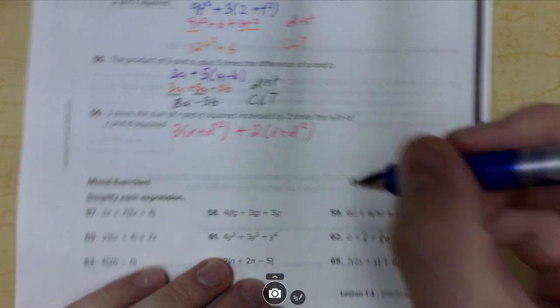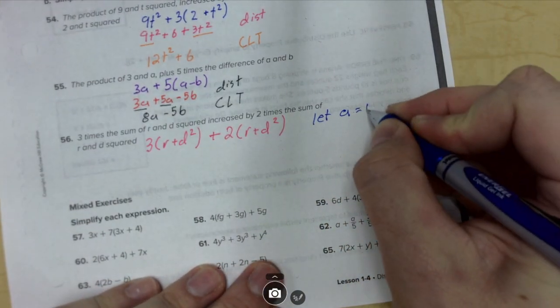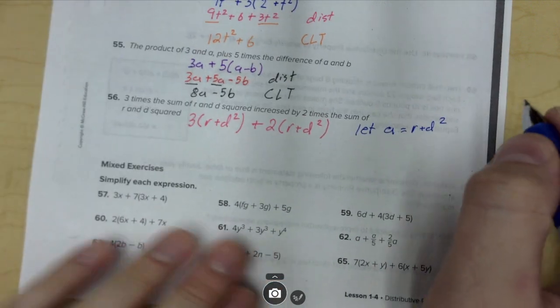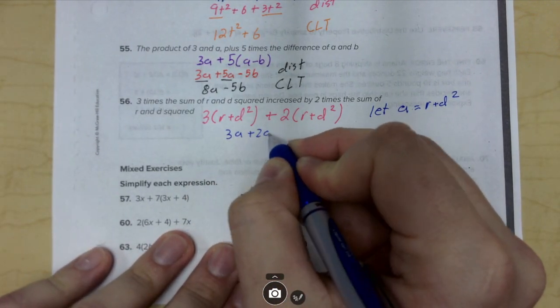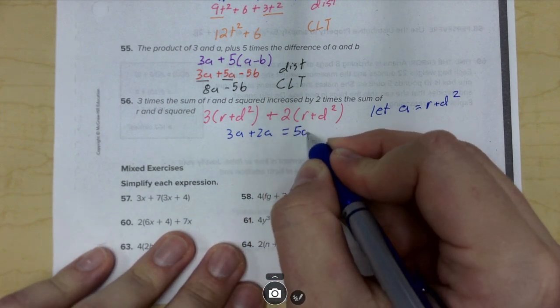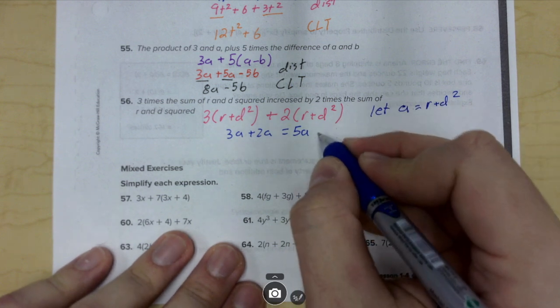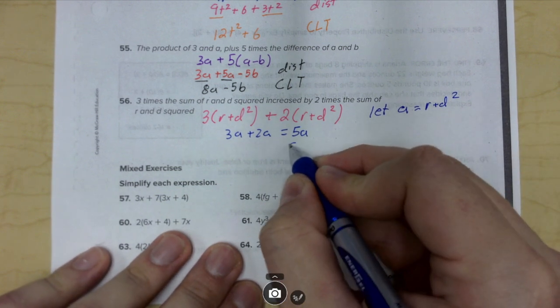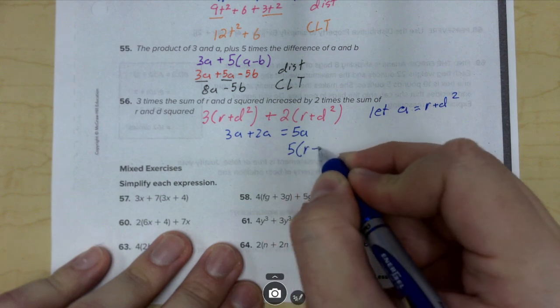What you can do is say, let, I don't know, a equals r plus d squared. So this becomes 3a plus 2a. 3a and 2a make 5a. And now that we've added them together, we can pull back in that squared. So 5a, what does a equal? R plus d squared.